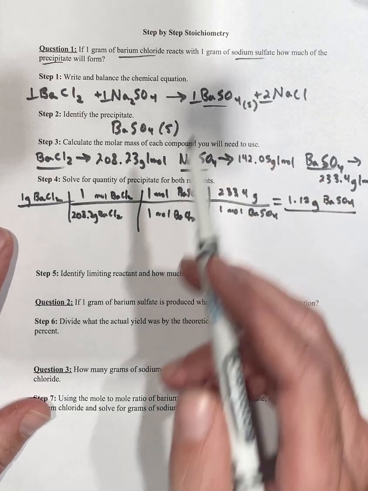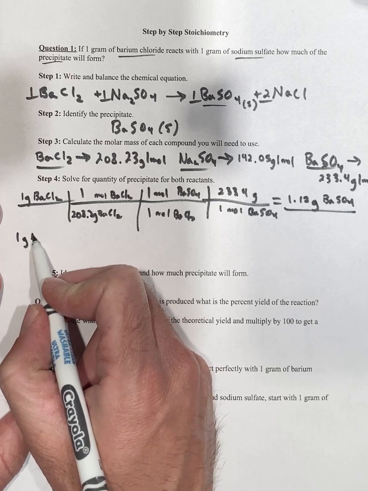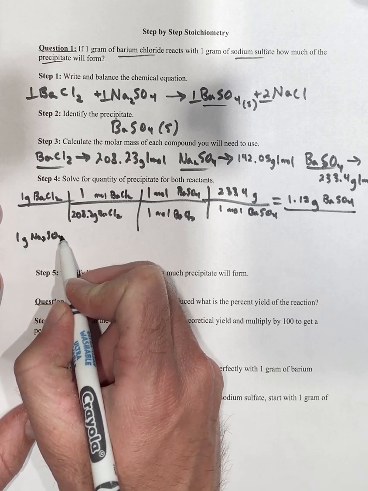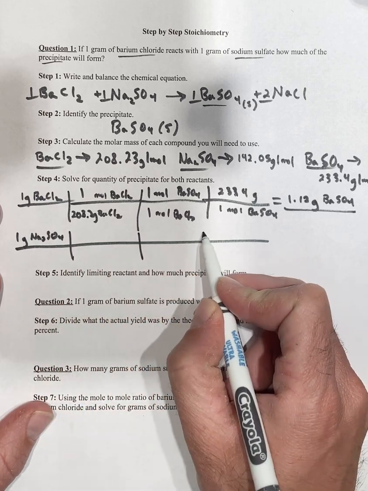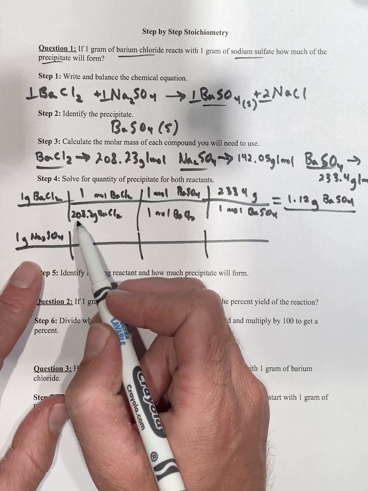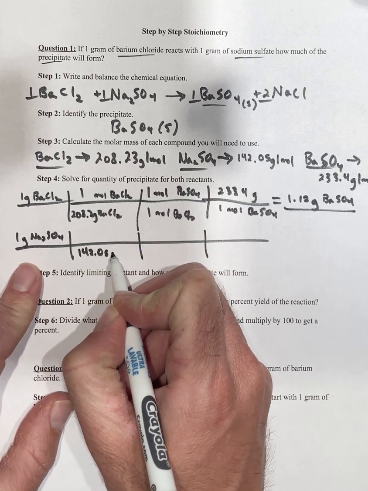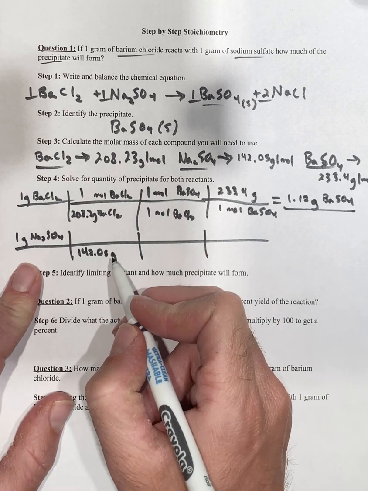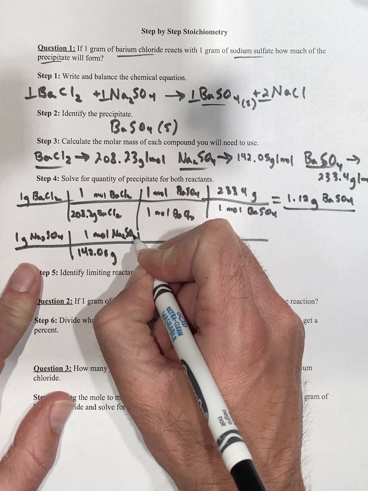Now let's look at sodium sulfate. If I have 1 gram of sodium sulfate, it's going to be the exact same process, except I'm going to use my molar mass of sodium sulfate, 142.05 grams. That will convert me from grams to moles of sodium sulfate.